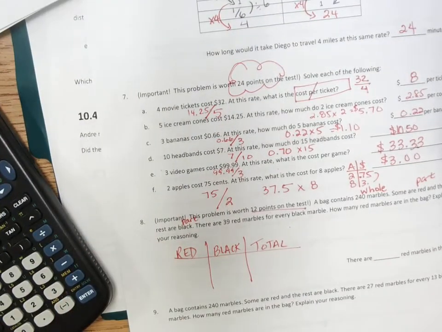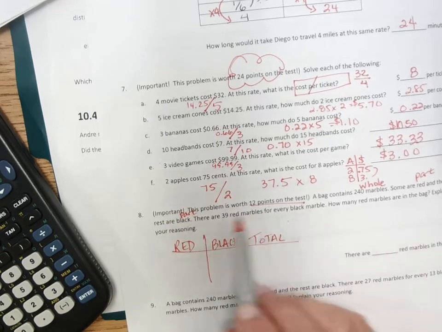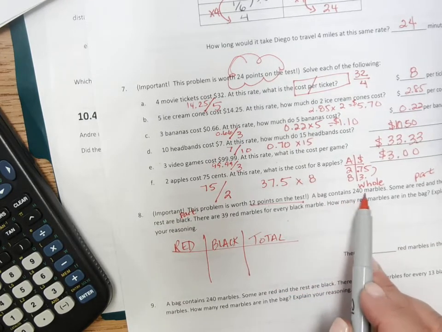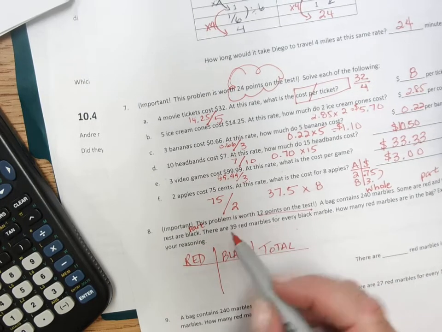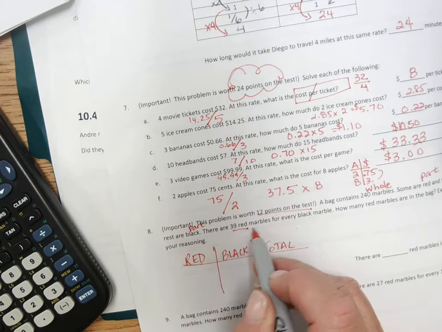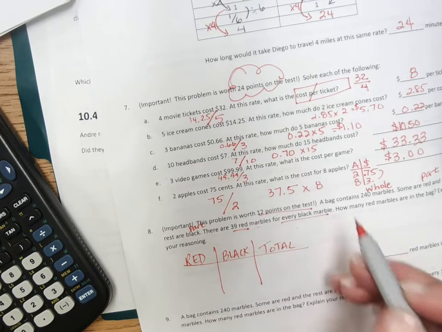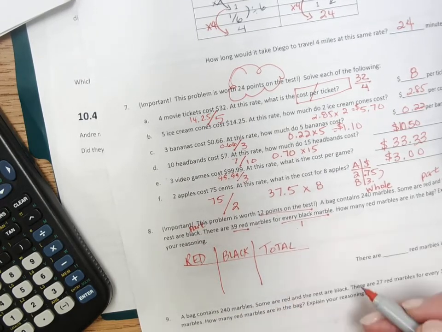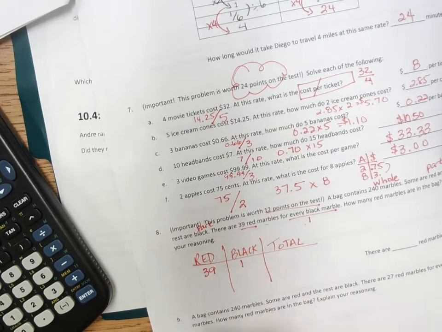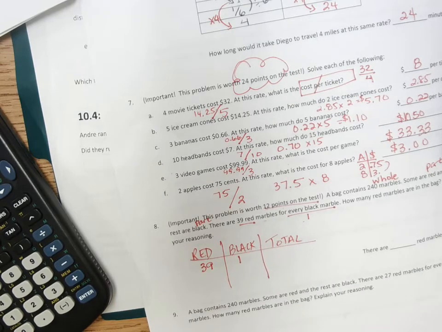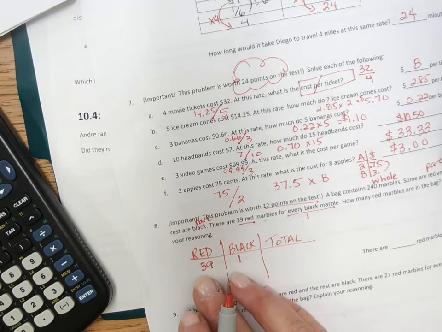So now I have to put into the chart what I know. A bag contains 240 marbles. Some are red, the rest are black. There are 39 red marbles for every black marble. That means 1. So there are 39 red for 1 black. A lot of red marbles. So the first thing I have to figure out is how many total marbles this is. So I just add them. 39 plus 1, that's 40.